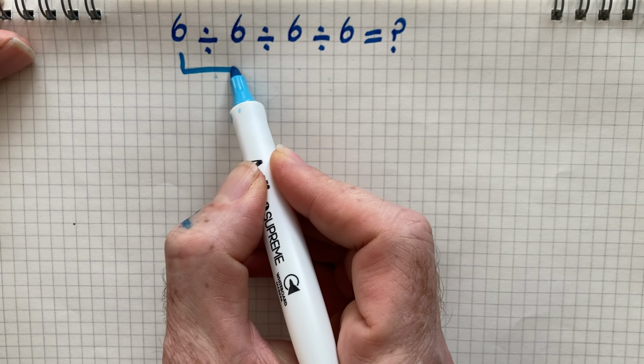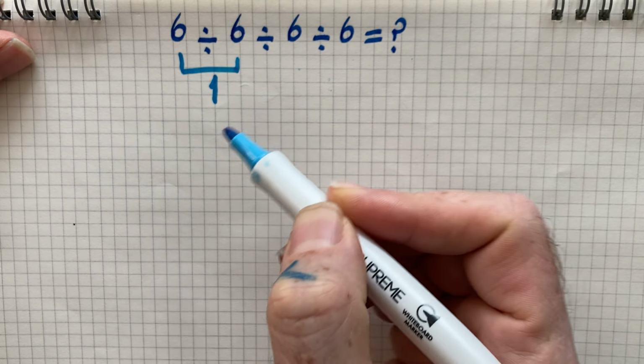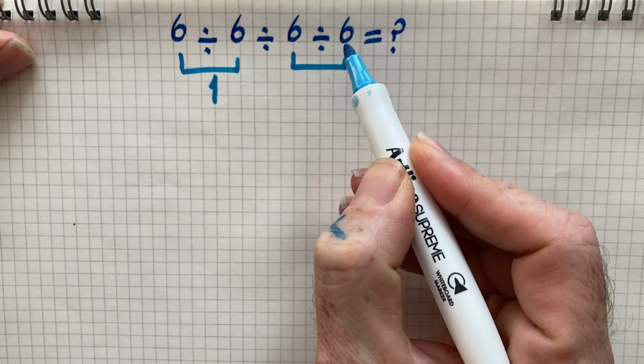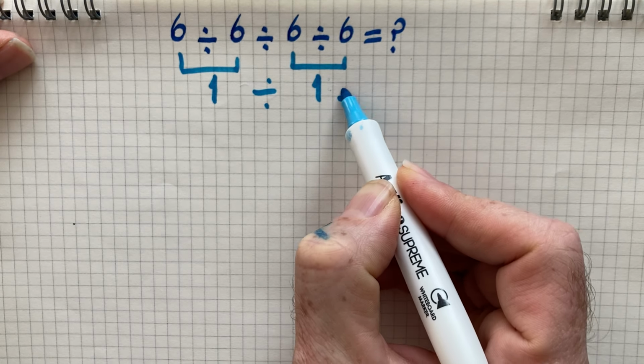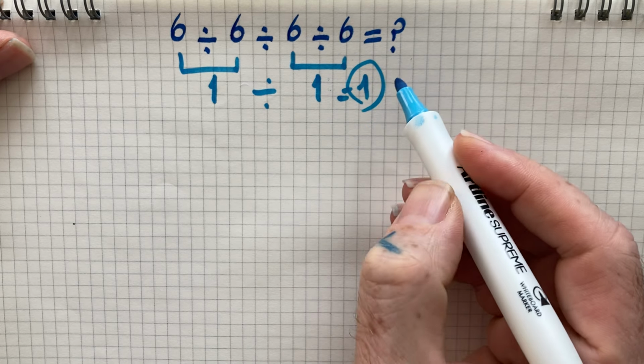Right? This 6 divided by 6 is going to be 1, right? Then this 6 divided by 6 is 1. At the end, 1 divided by 1 is 1. If your answer is 1, you are wrong.